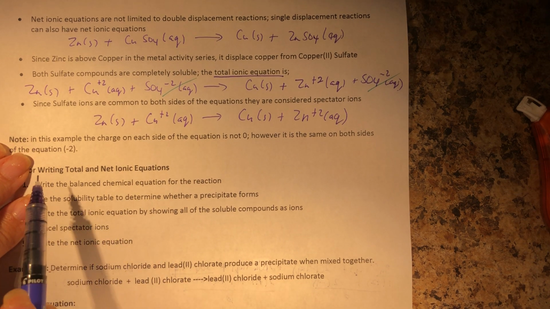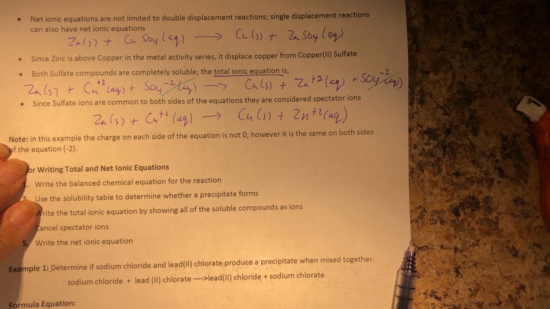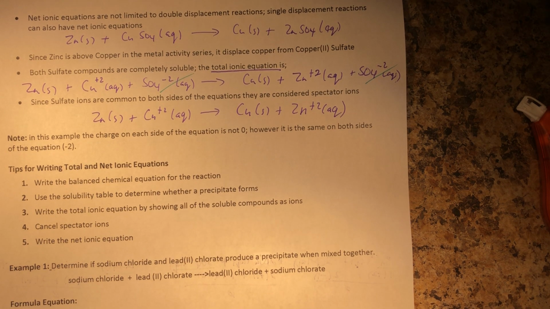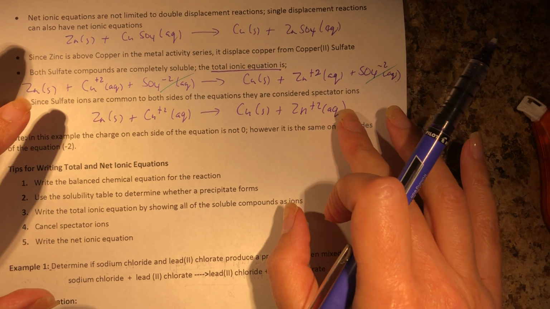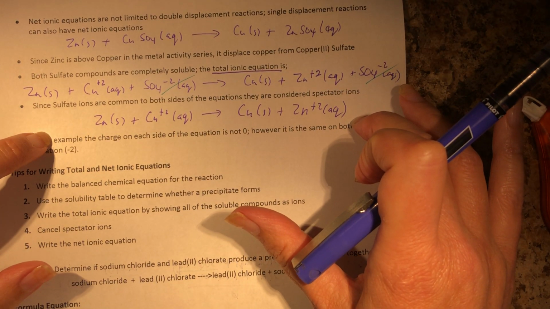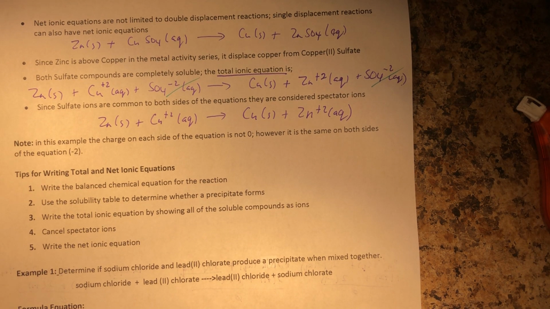Okay, so note in this example, the charge on each side of the equation is not 0, but it's the same on both sides. It is -2. So this is something you're going to learn more in grade 12. I'm not going to focus a lot on it right now. So we'll worry about that later. All you need to worry about is the fact that you've created your total ionic equation and created a net ionic equation by canceling out the spectator ions, and then that you're doing a good job.